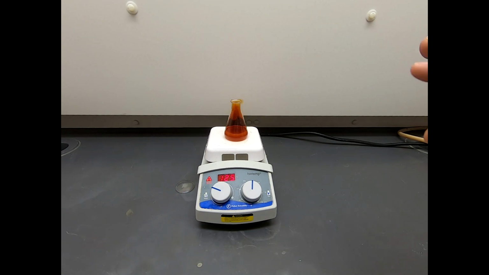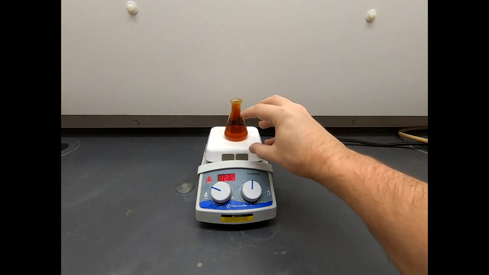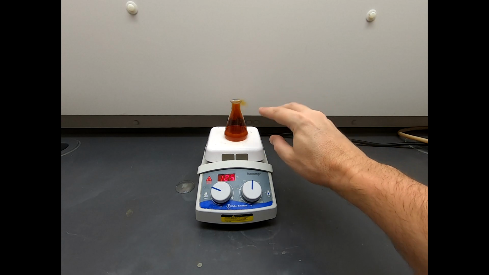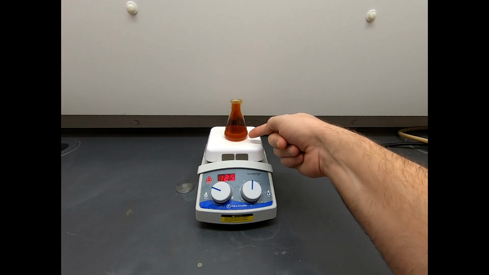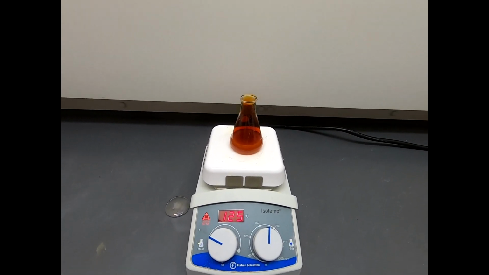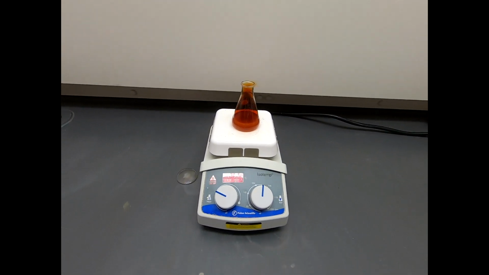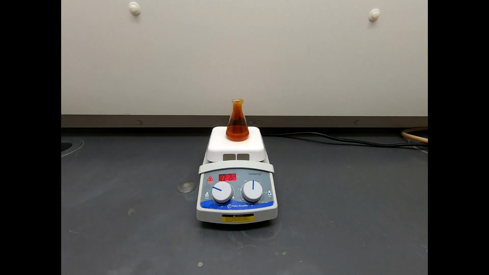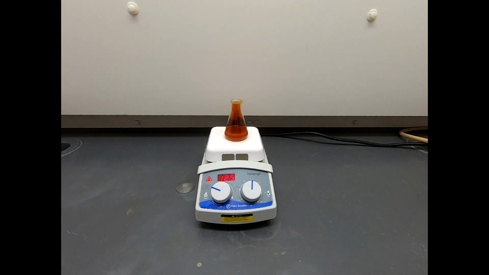So what's happening here, and I can't totally show it, but everything is melted. The solid is completely gone. And this looks cloudy at the bottom. Let's come in a little closer if we can. It doesn't help too much. But this is a biphasic mixture. There's the aqueous acid layer, and then there's the melted, probably mixture of product and starting material layer.